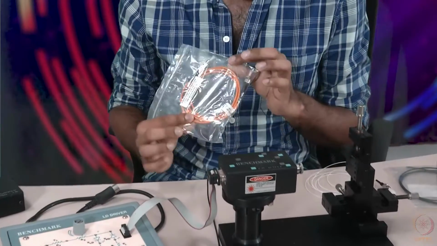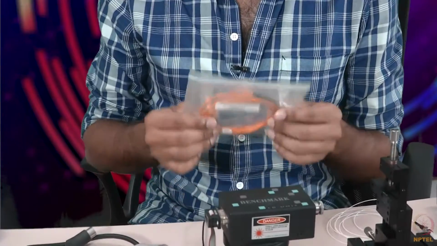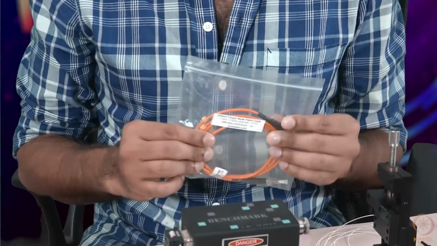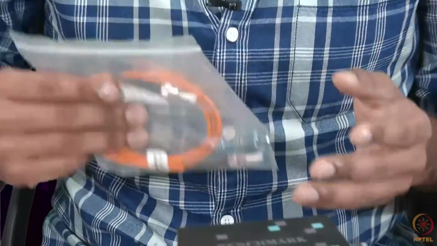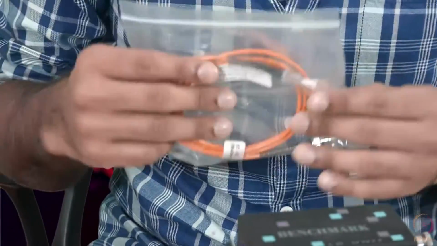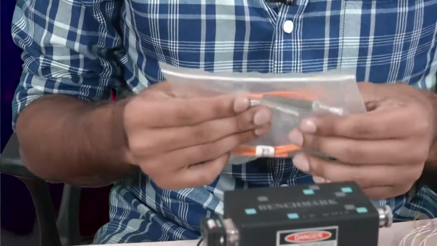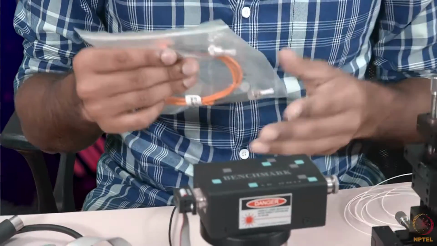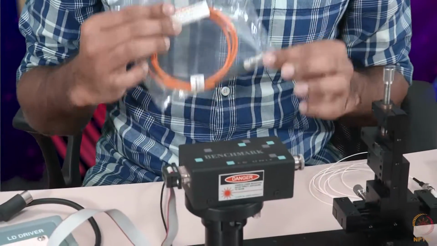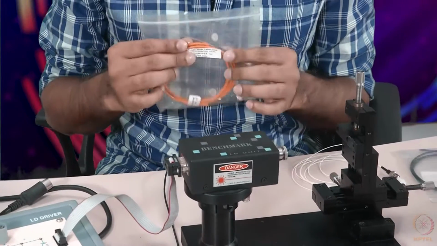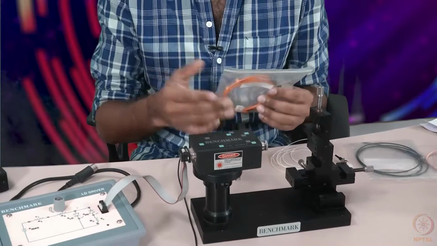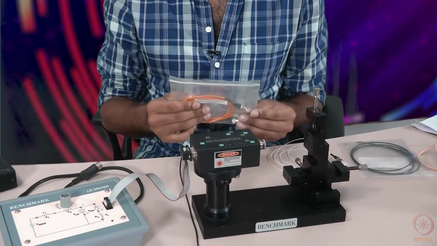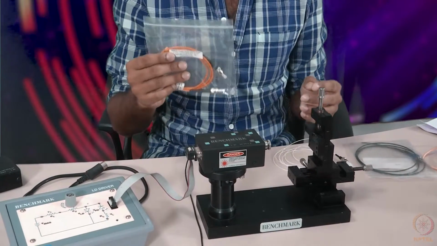This is the orange fiber. This is multi-mode at 650 nanometer. As you can say, a fiber cannot be specified to be multi-mode or single mode just generically; it is wavelength specific, of course, because of the mode matching conditions. Now, this orange fiber is multi-mode for our 650 nanometer laser here, and it has a core diameter of around 60 micrometer.